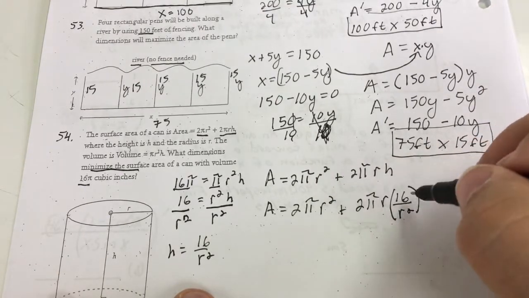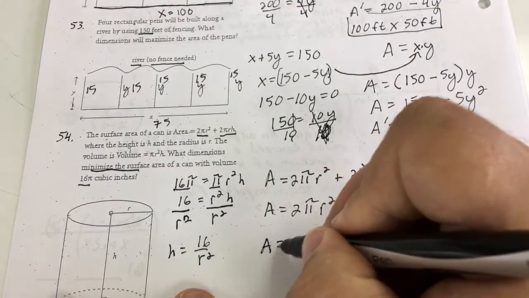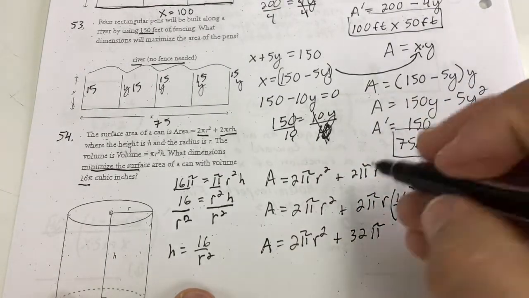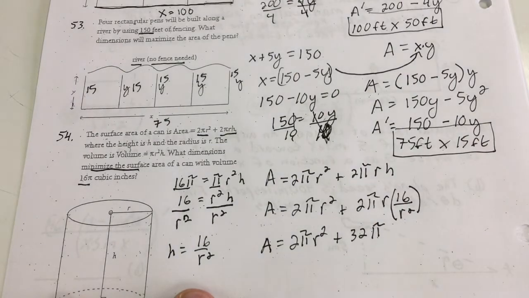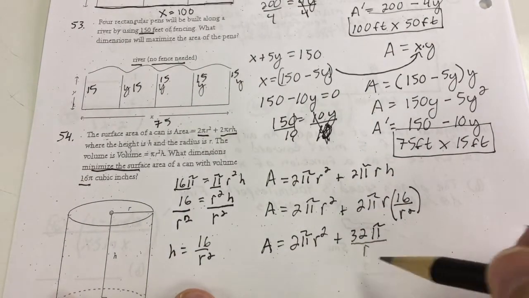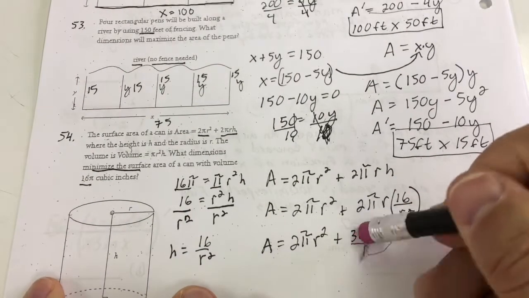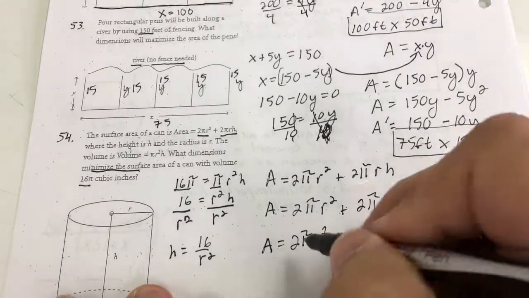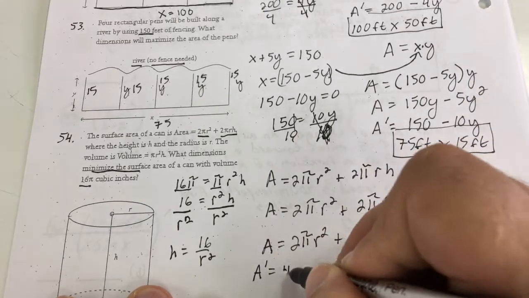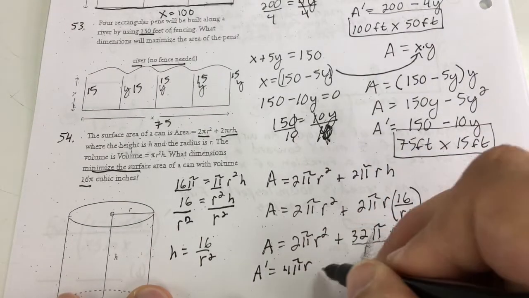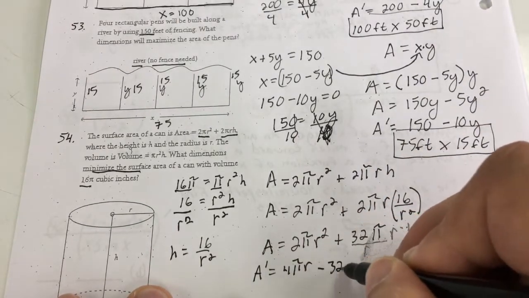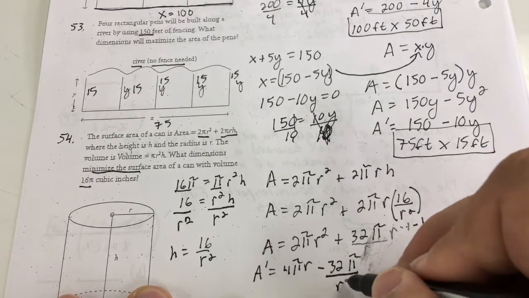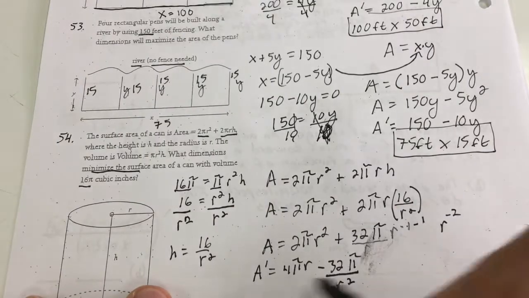The r's are going to simplify, and the 16 times 2 is going to give me 32. I still haven't taken the derivative yet. All over r. Now, to take the derivative of this, I'm going to want to bring that up here, so I can just use the power rule. So I'm going to write this as r to the negative 1. Taking the derivative, A prime equals 4 pi r minus, because negative 1 times 32 is negative 32 pi, subtract 1, that's going to give me r to the negative 2, but I'm going to throw that downstairs, r squared.